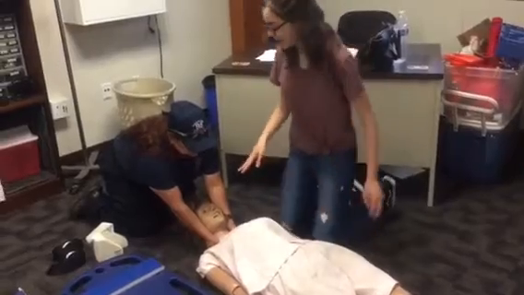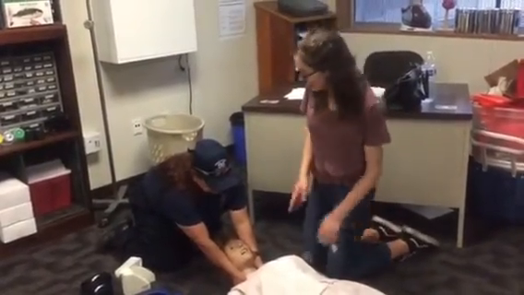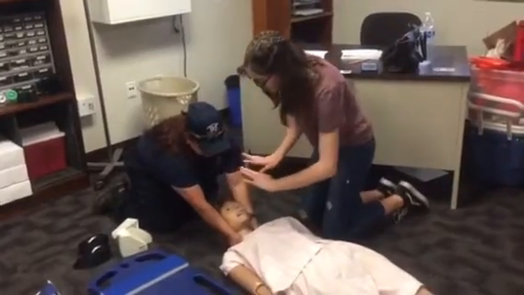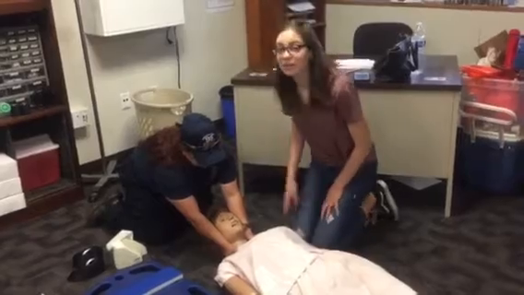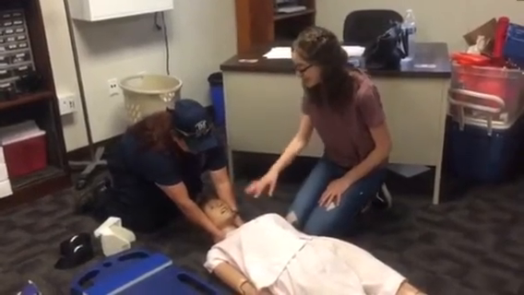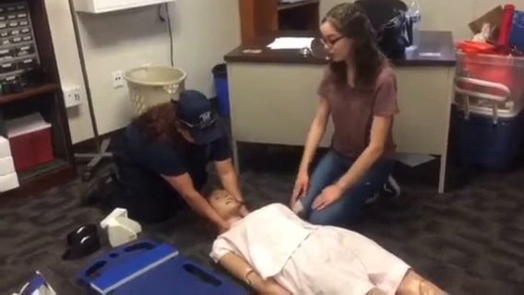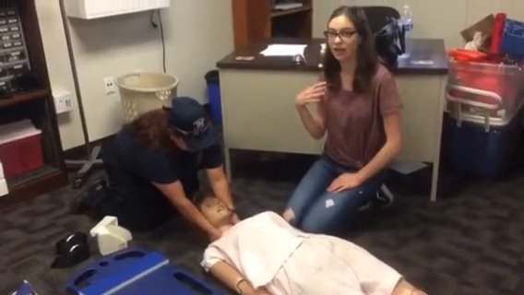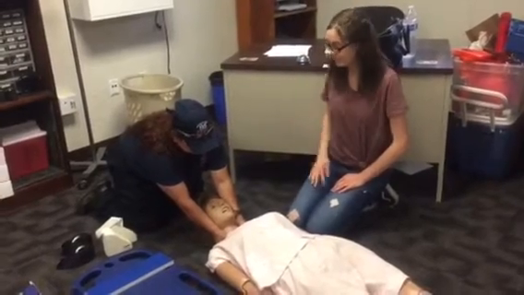Starting with the top of the head, we're always going to check for DCAP-BTLS, if you remember that from earlier. Then you're going to palpate the skull by running your fingers along the back of it like that. Next, you're going to check DCAP-BTLS on the face, and you're also going to palpate for any broken bones along the face. You're going to check for any liquid, such as blood or maybe even brain fluid, coming out of the eyes, nose, mouth, and ears.